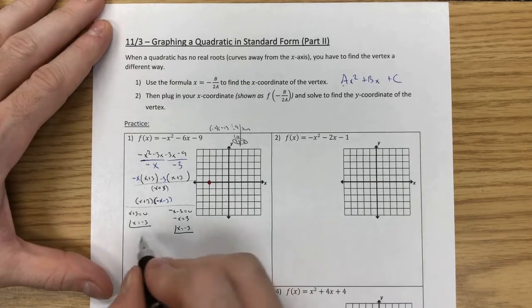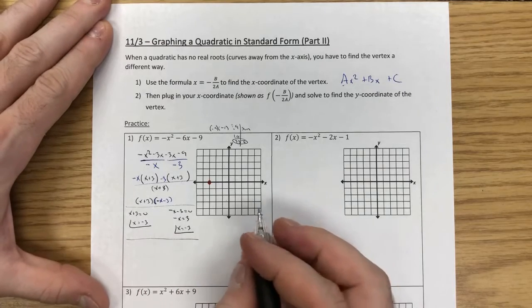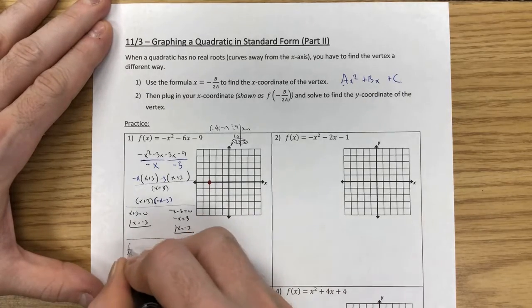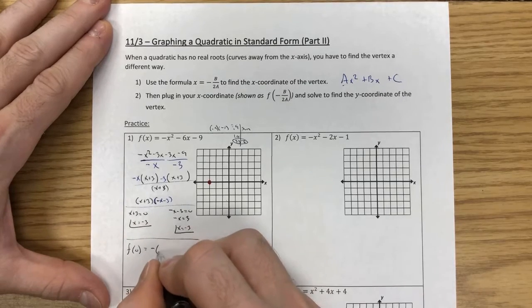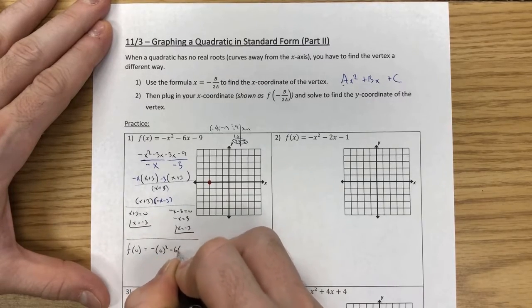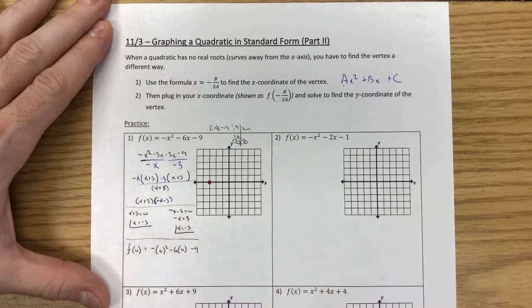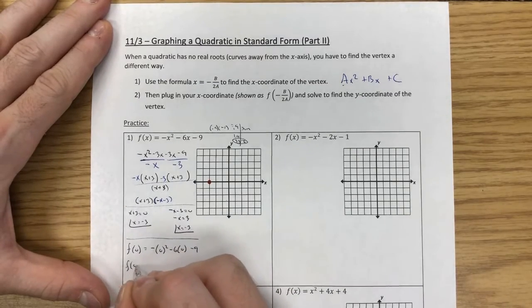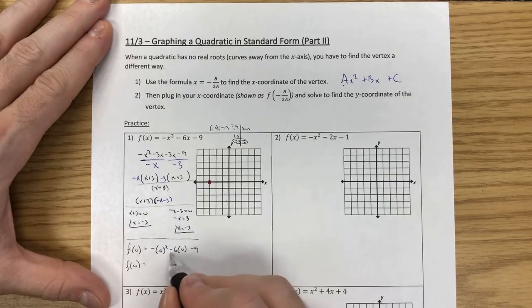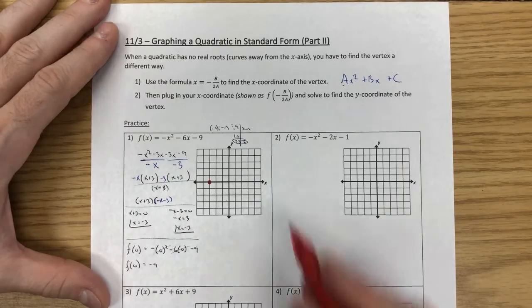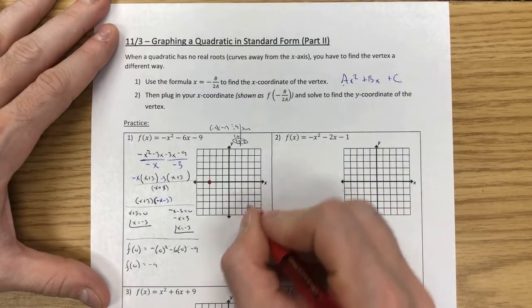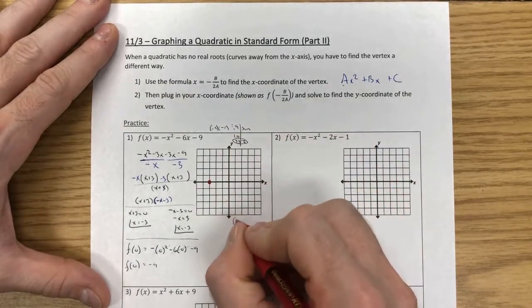And so let's give that a shot. I'm going to plug in 0 and say f of 0 is negative 0 squared minus 6 times 0 minus 9. It's going to be f of 0 is equal to, cancel, negative 9. Okay. Seeing as I can't fit that on there, I'm going to make my y by 2's.